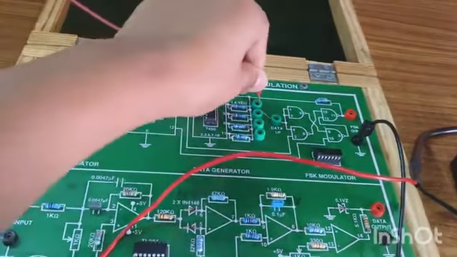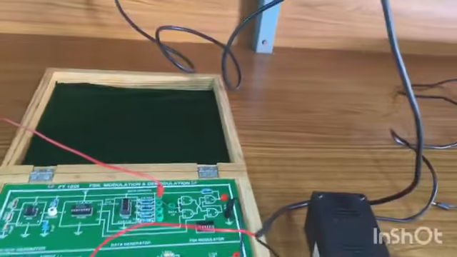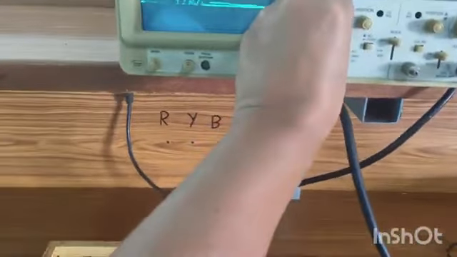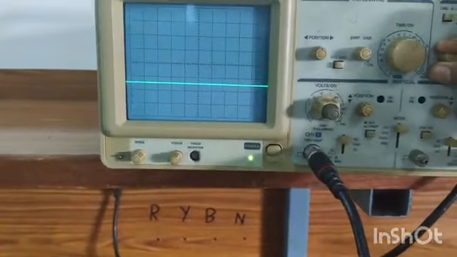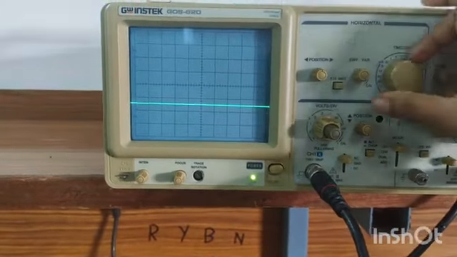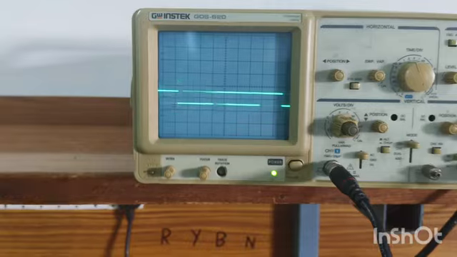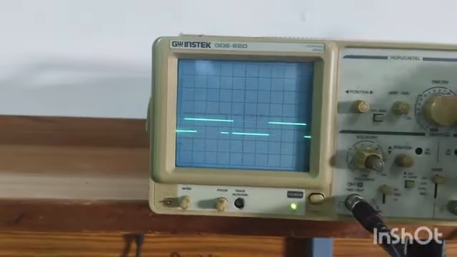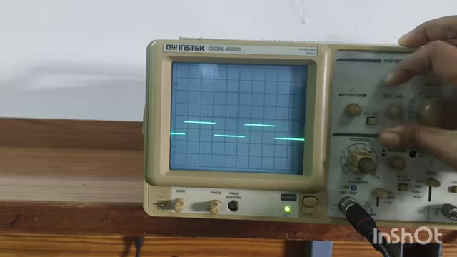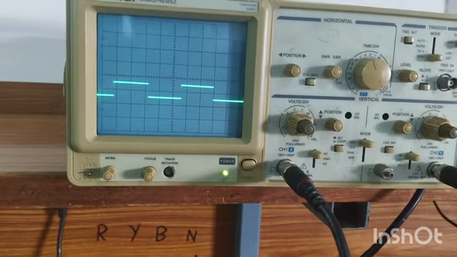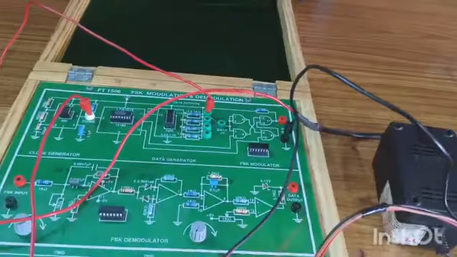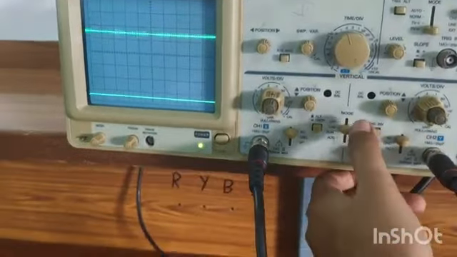Next, I am removing this connection and placing it here. Next, I need to check whether the data is coming or not. See, we are getting the data also, but we need to adjust it to see how many ones and how many zeros we are getting here. So this is our data. To decide how many ones and zeros, we need to compare with the clock. So I connected the clock in channel 2; channel 1 has the data, channel 2 has the clock.